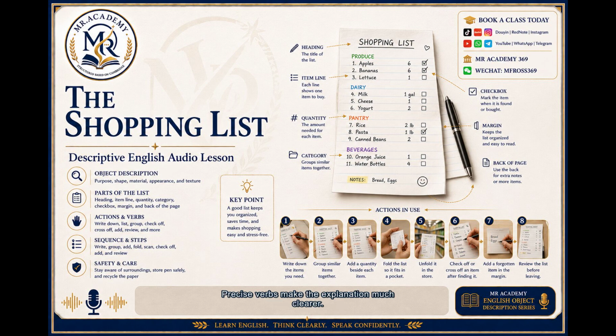Precise verbs make the explanation much clearer. Write down means record information in writing. List means write several items one after another. Group means put similar items together. Check off means mark an item as completed or found. Cross off means draw a line through an item. Add means include another item. Review means look over again to make sure it is complete.